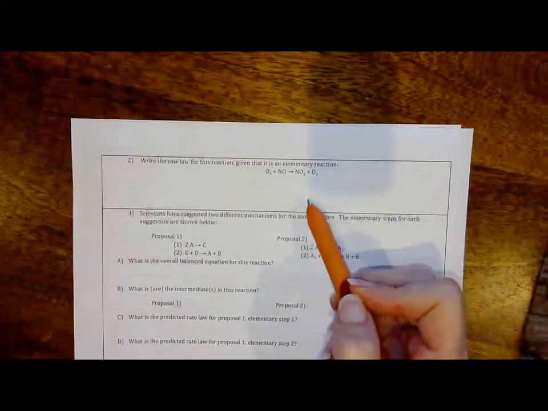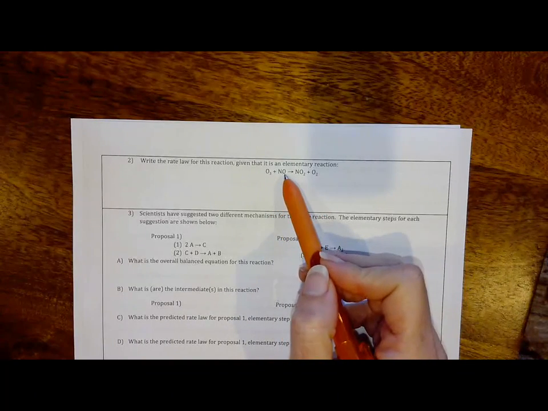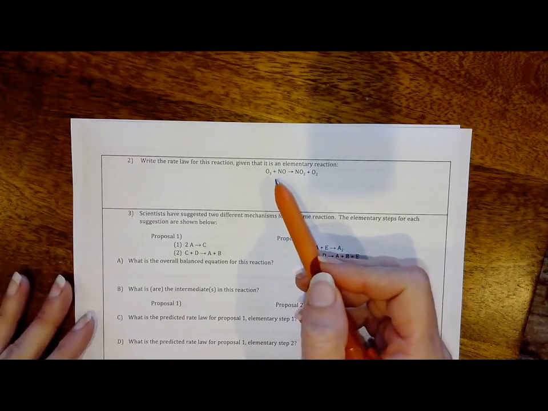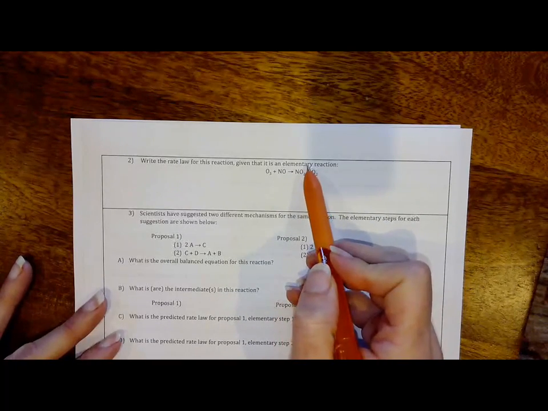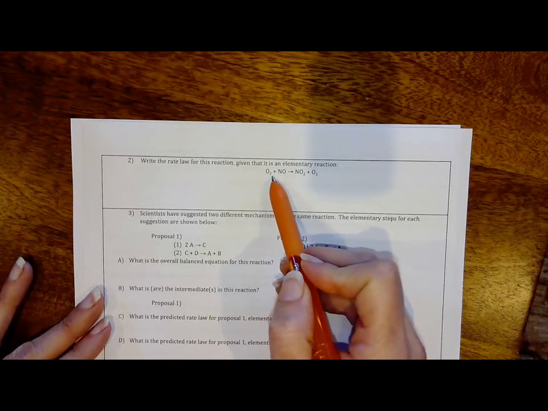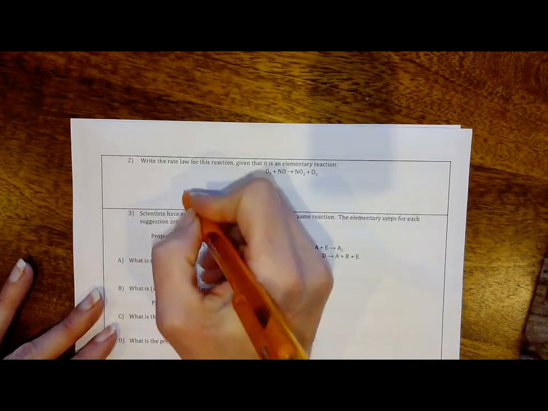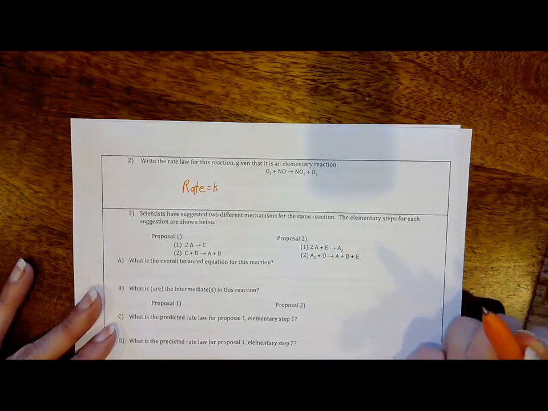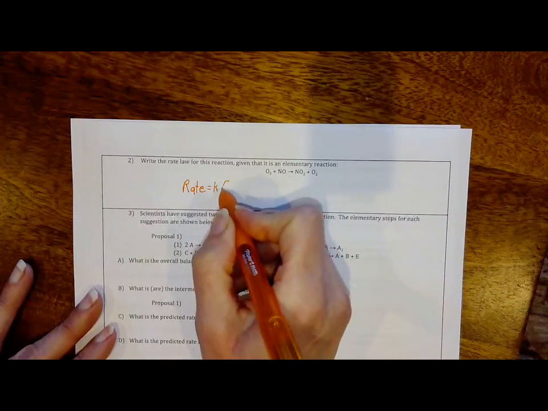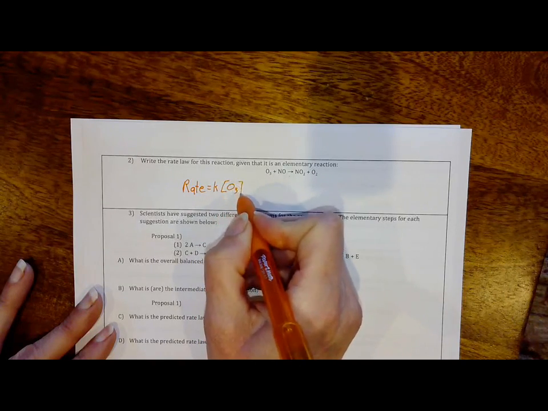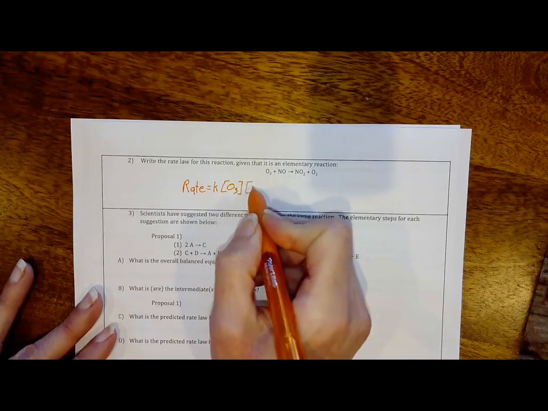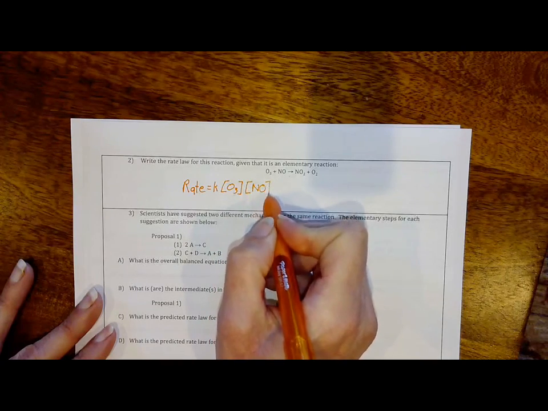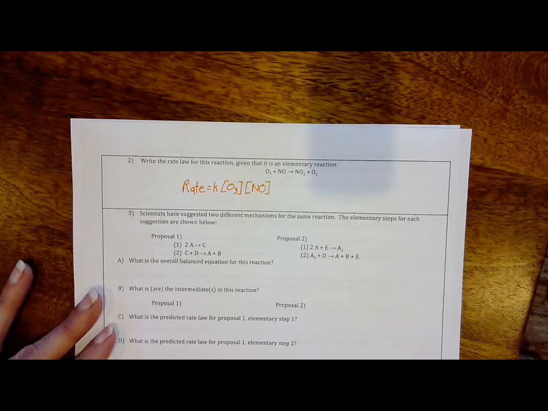So moving on to the next part, we are going to write a rate law for this reaction for the decomposition of ozone with nitrogen monoxide, given that it's an elementary reaction. So again, it's an elementary reaction. We know we can use the stoichiometry of the balanced chemical equation. So we're going to write that the rate is equal to our constant K times the concentration of ozone raised to the first power times the concentration of nitrogen monoxide also raised to the first power, and we're done.